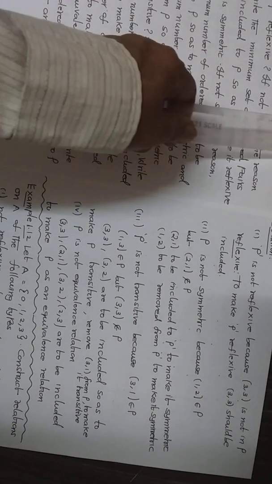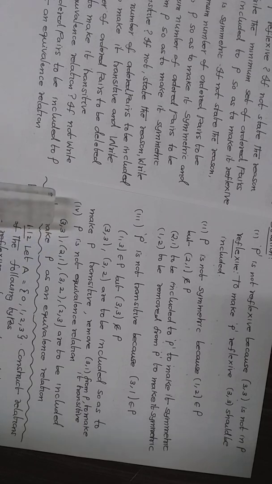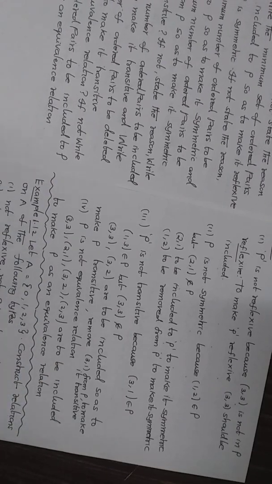Okay, (2,3) also should be included, because (3,2) means definitely (2,3) should be there for symmetry. These four you should include. That's why (3,3), (2,1), (3,2) and (2,3) are to be included to make R an equivalence relation.